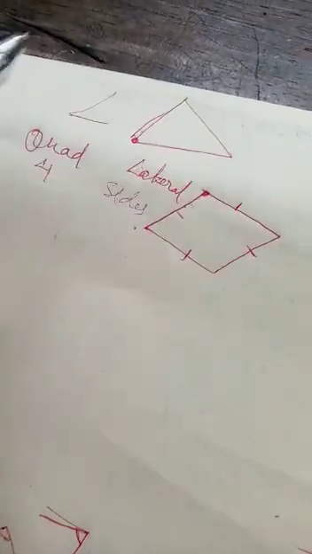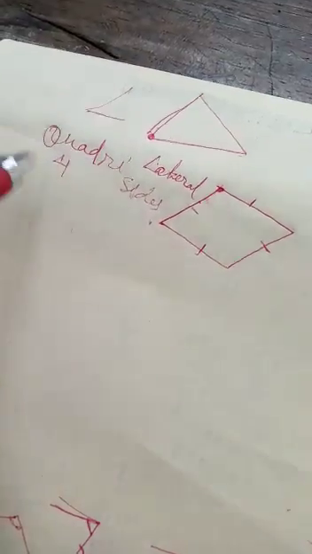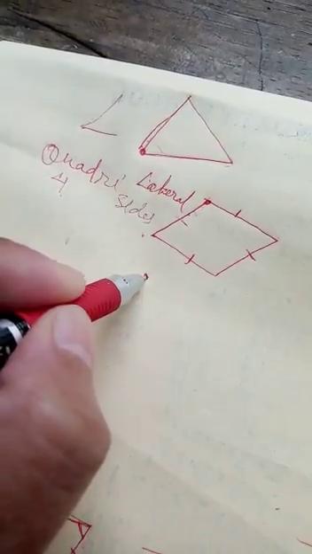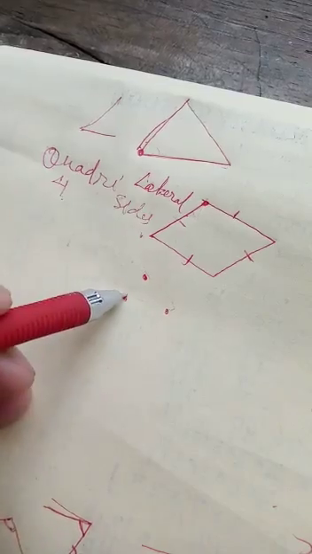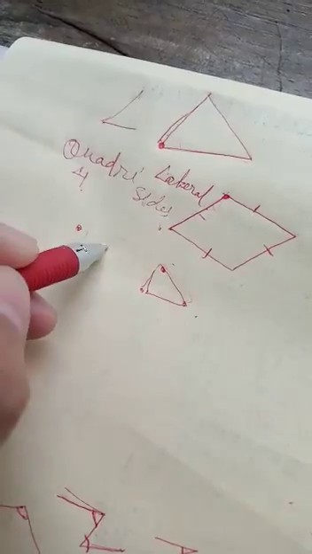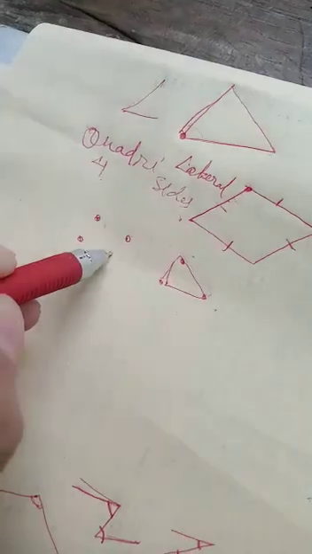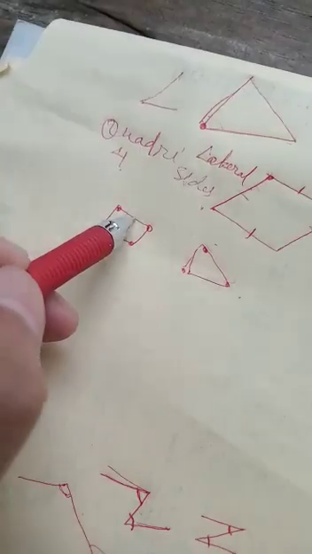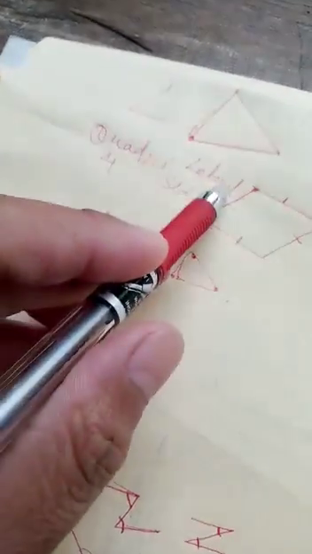So that figure which has 4 sides, we call it quadrilateral. It comes from the word quad meaning 4, lateral means side. So you see, if I put 3 non-collinear dots and join them, we get a triangle, no? Triangle, 3 sides. But if I put 4 dots which are non-collinear, that means not on the same straight line, and join them, we will get a figure which has 4 sides. That figure with 4 sides, we call quadrilateral.